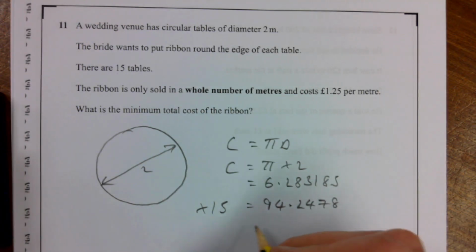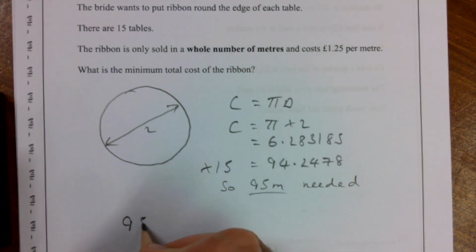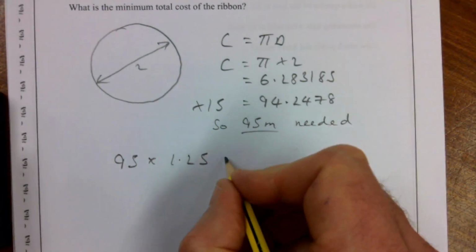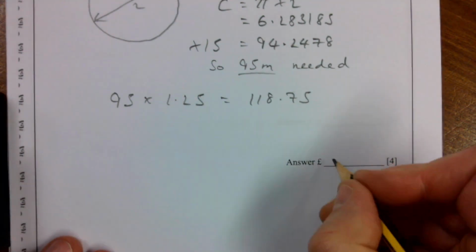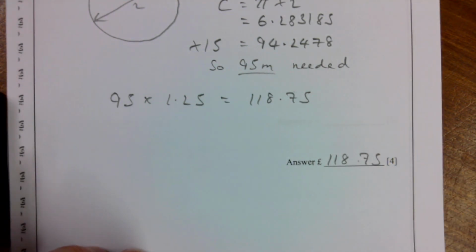It gives you 94.2478. So we need 95 metres, because it's 94.2 metres, so 94 wouldn't be enough. So it's 95 multiplied by £1.25. Again, put that in your calculator and you will end up with 118.75. So that's £118.75.